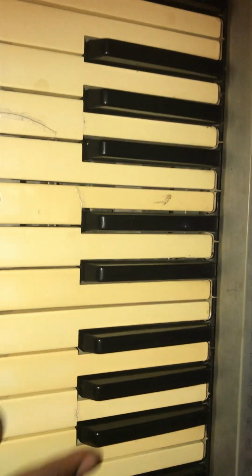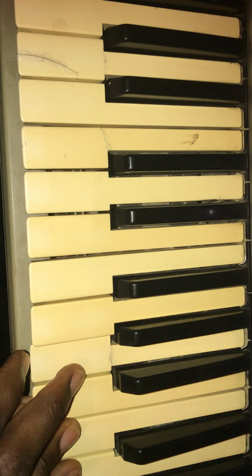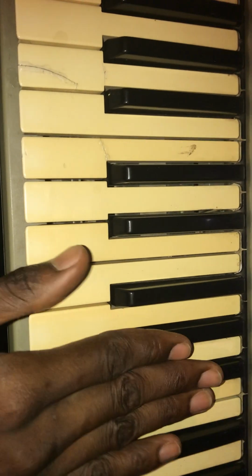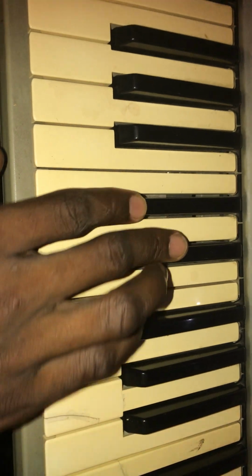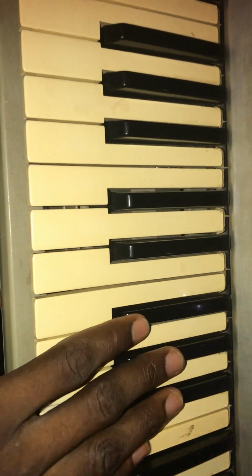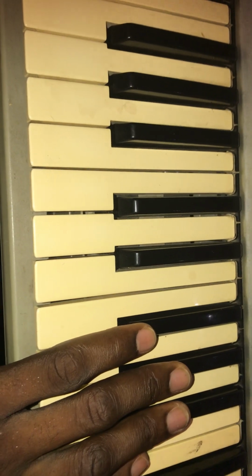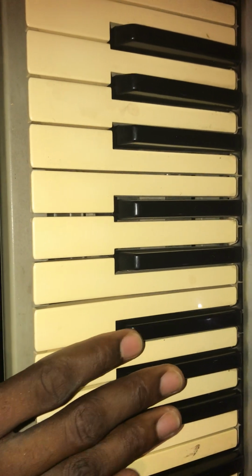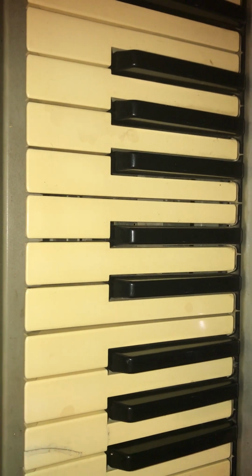You can still see some keyboards where the color will be brown here and red there. It happens. So what are the things you have to note down? You have to note down where the 2 black keys are and where the 3 black notes are. So with that, we are able to name the keys on this keyboard now.